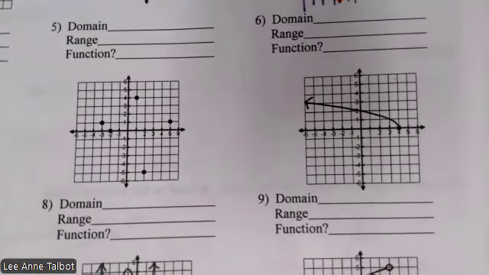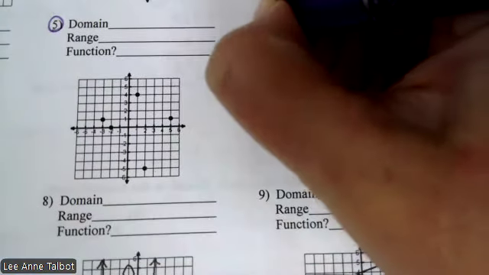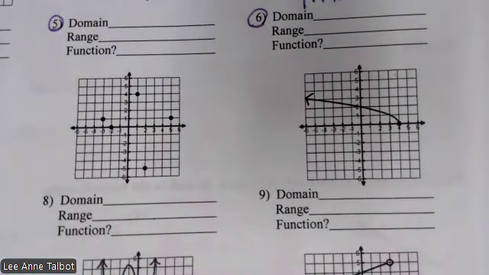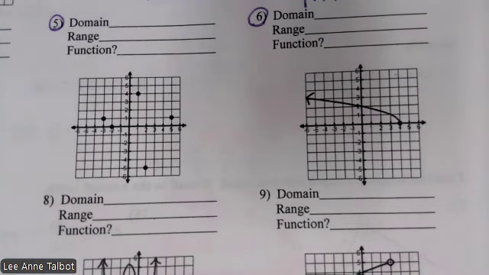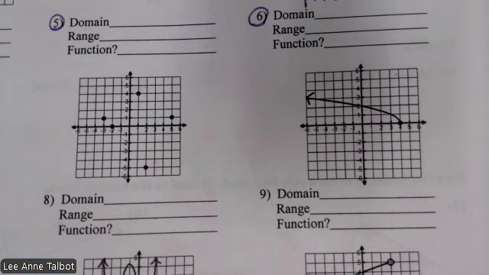Okay. Number 5. Number 5 is a little different from the others. It's just a bunch of dots. What is the vocab word for just a bunch of dots? Yes. Okay, you're not wrong, but it's actually in the directions. Discrete, right. Okay, so this is a discrete graph, which means it's just a bunch of dots. We love it because domain and range is easy then. All we have to do is list the x's from least to greatest.